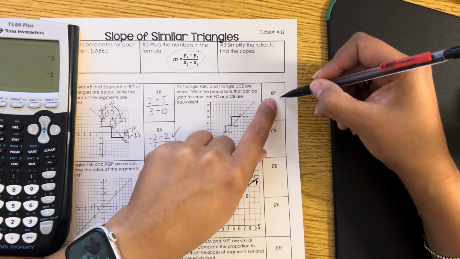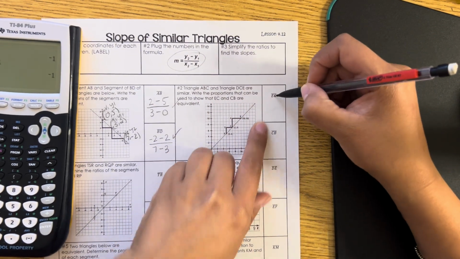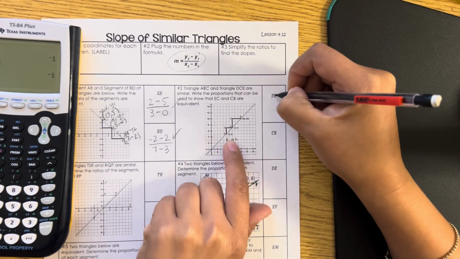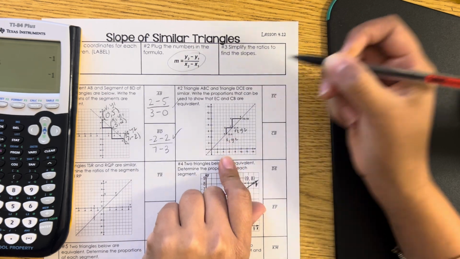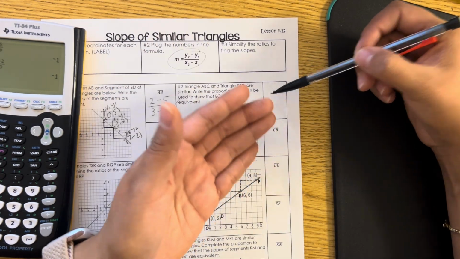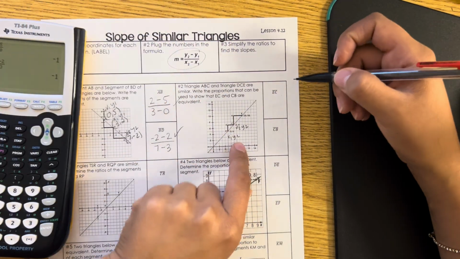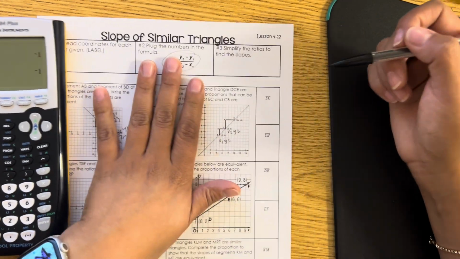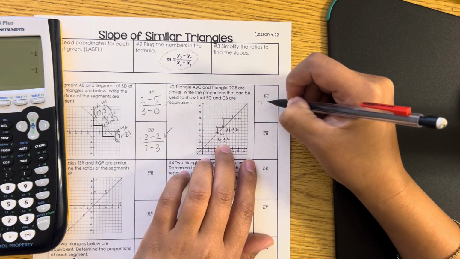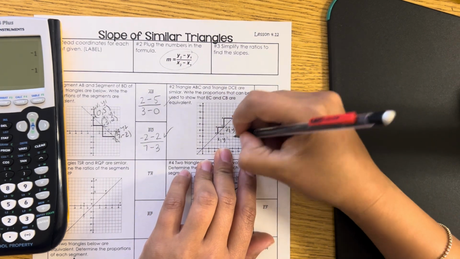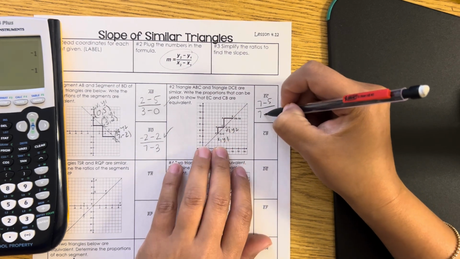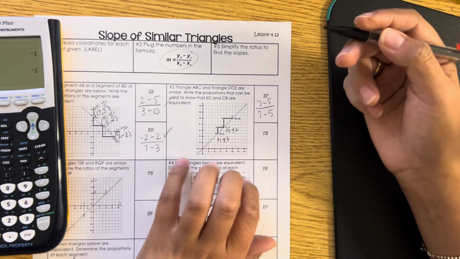Now, the first one they wanted us to do is EC. So E is going to be x1, y1. C is going to be x2, y2. The reason why I labeled that one 1 and 2 is because E was mentioned first, so 1, and C was mentioned second, so 2. Now we're going to do y2 minus y1 over x2 minus x1. So y2 is 7 minus y1, which is, I didn't label that correctly, 5, over x2, which is 7, minus x1, which is 5. So they look similar.